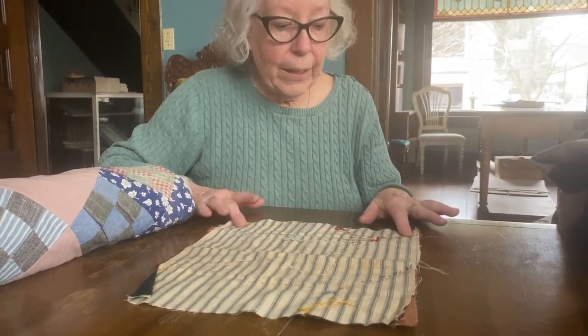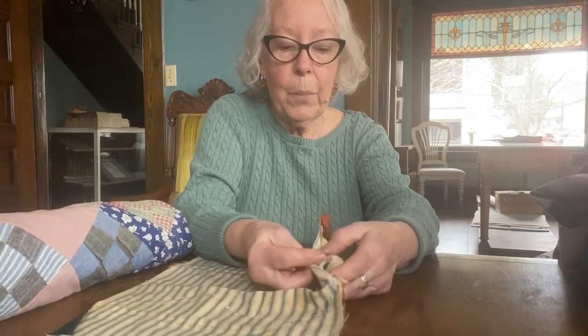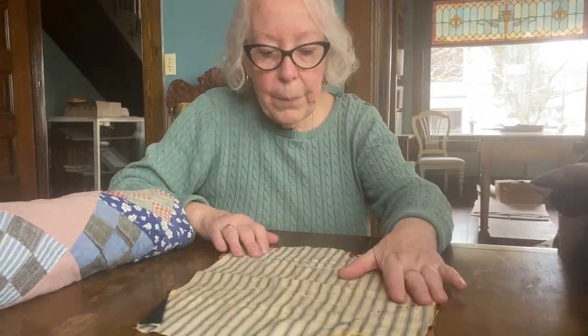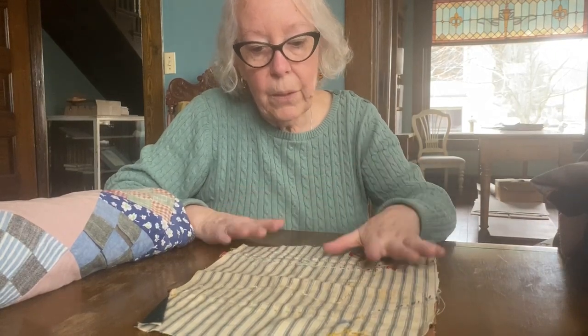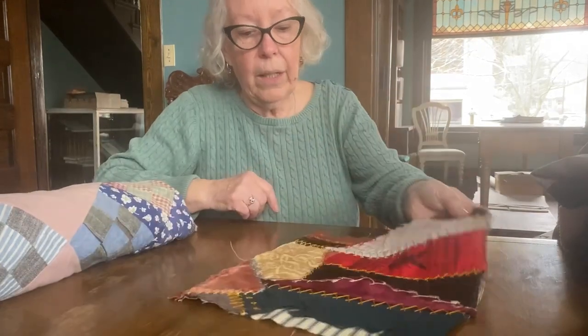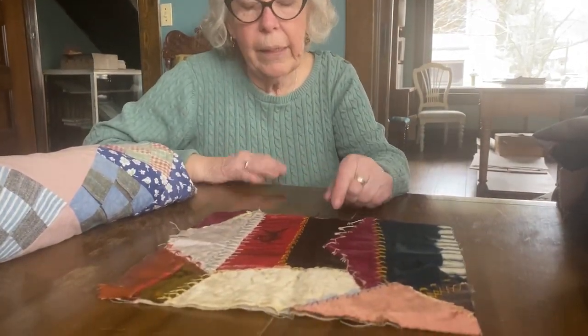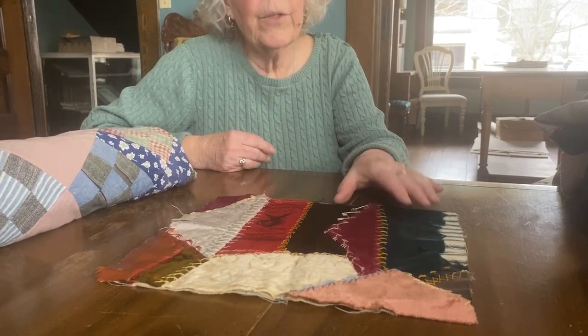So this one has been put on a piece of ticking. You can see it used to be a lot brighter blue. But these would be stitched together, bonded to this with, you can see the back of the stitches here. But something like this can tell us that this is probably a late 1800s piece.